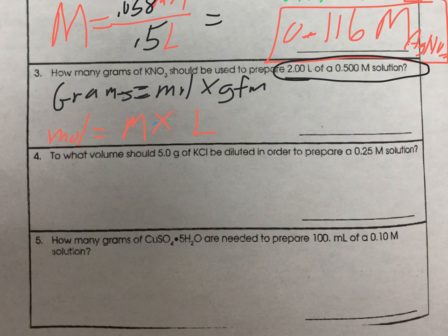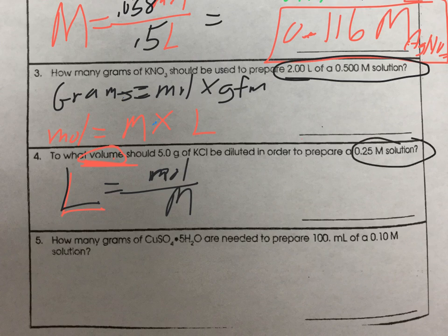Okay, what about number 4? How are you going to manipulate your formula? What are you looking for? They're looking for volume, so that's your liters. Look at your triangle. What's going to be your formula? If I cover liters, it's moles over molarity. Yep, it's going to be the moles divided by your molarity. And that's what you're getting from here, and that's going to help you find your liters.